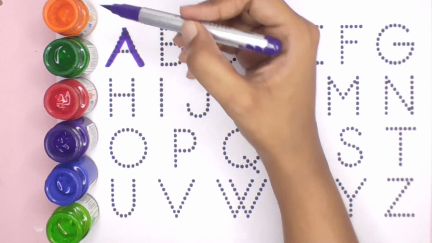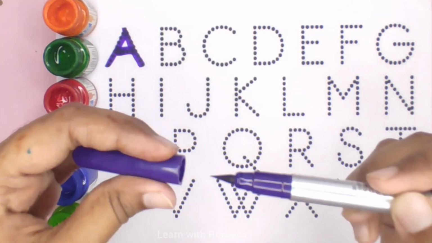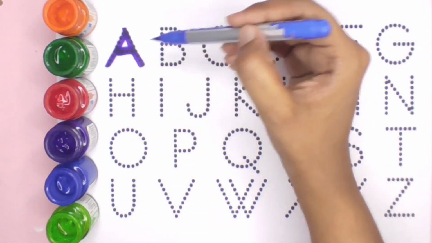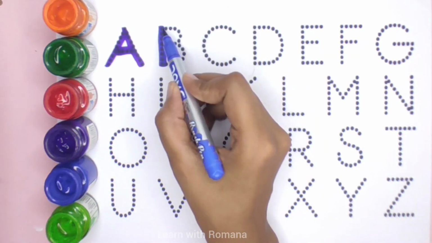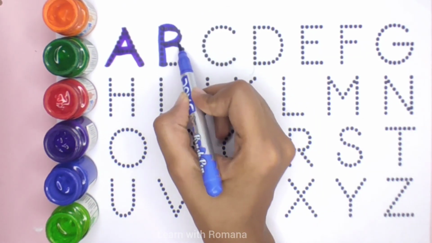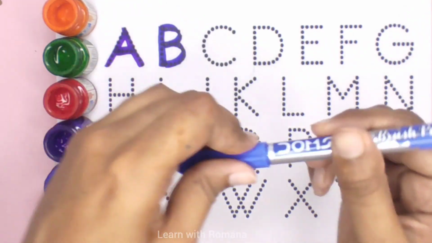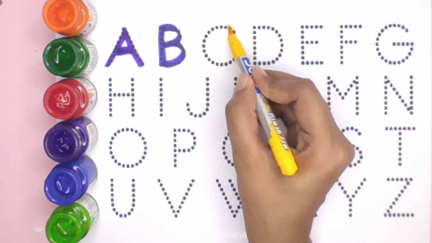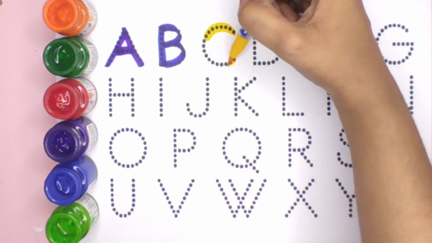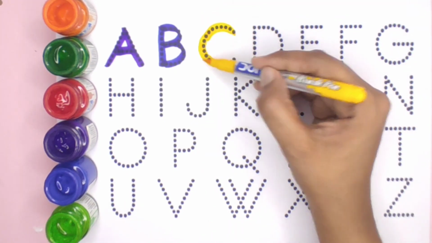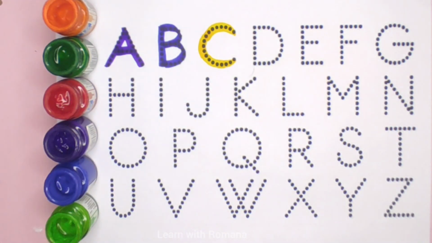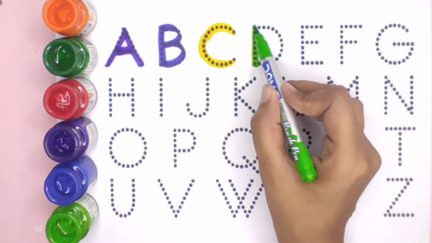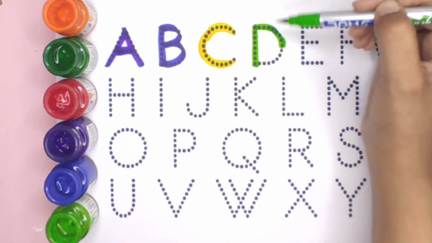A for alligator. B for boy. C for cat. D for dog.